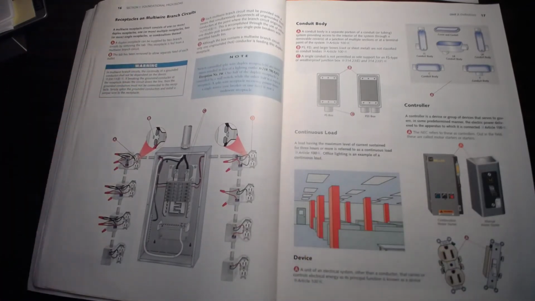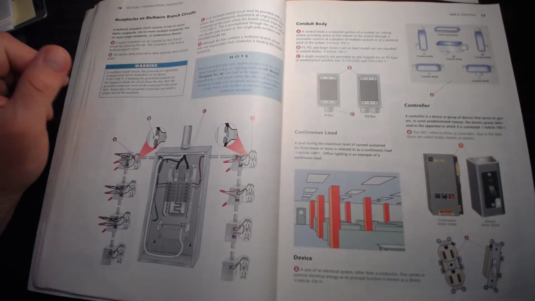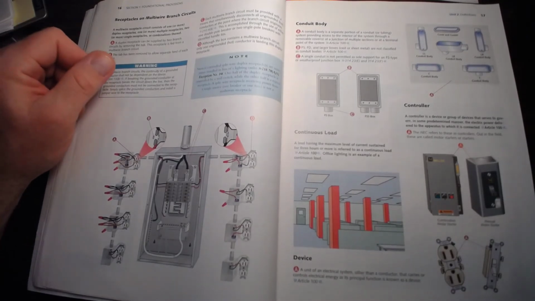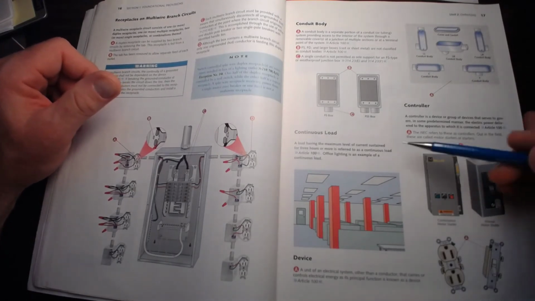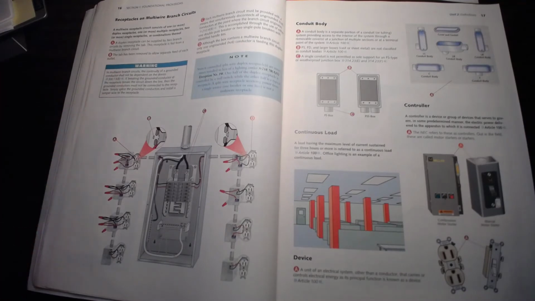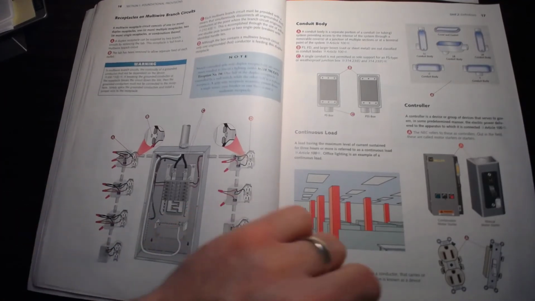Now, how about a computer monitor? Well, anymore, like myself, working on a computer in an office, that is continuous load. So I go 8, 9, 10 hours with my computer on every day. So that is a continuous load. Very small, but it's still a continuous load to be looked at.